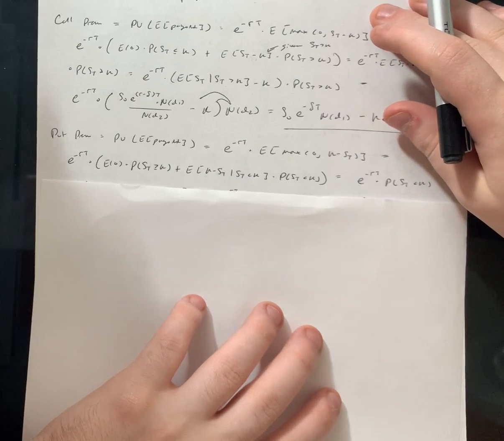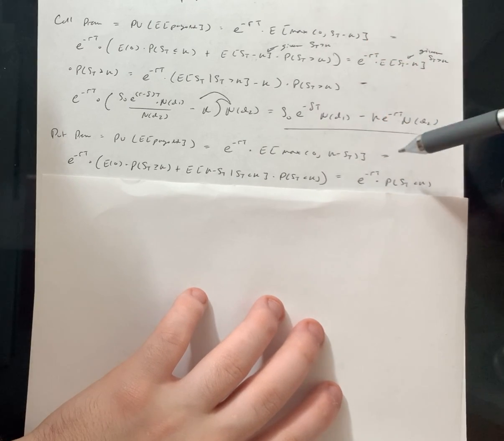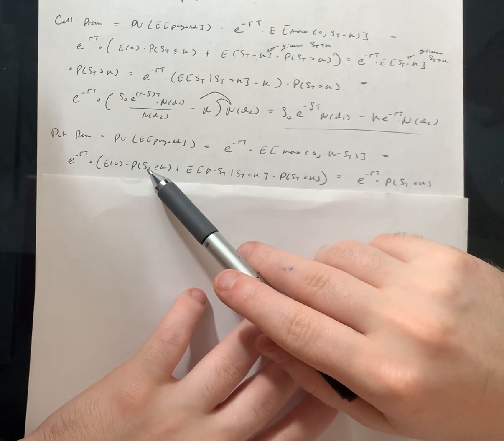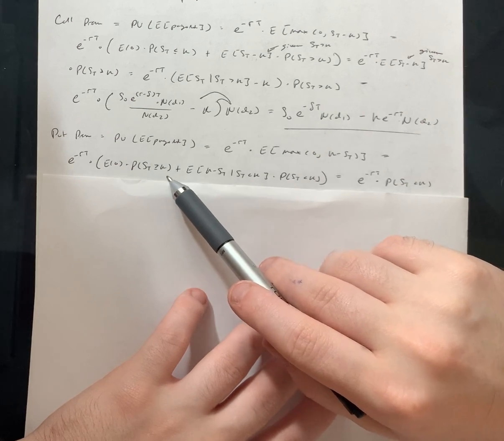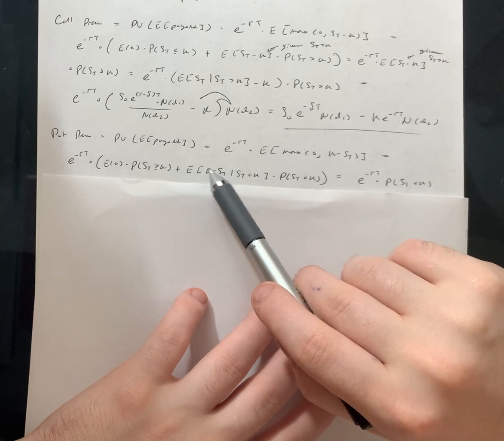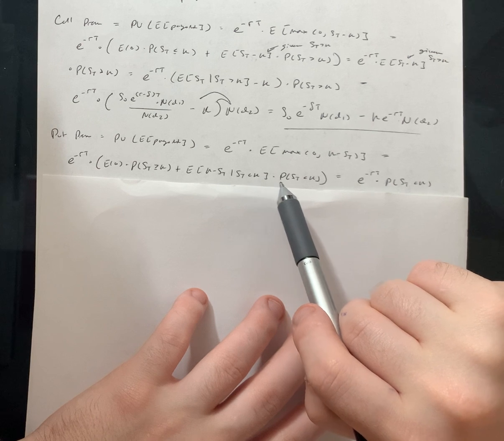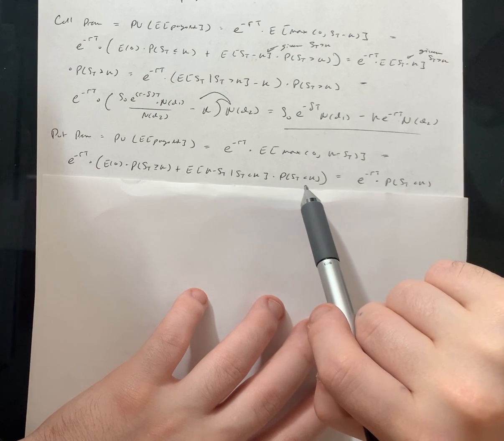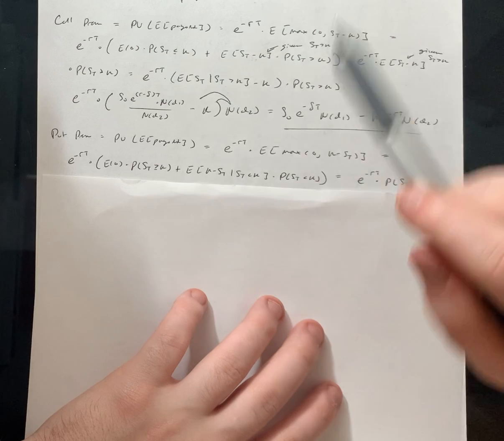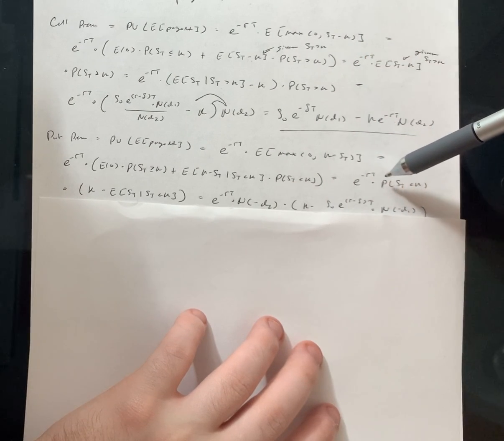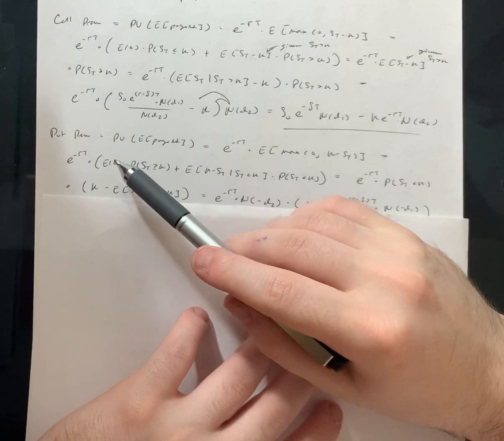Well, with the law of total expectation, in one situation we have 0, where 0 occurs when S_T is greater than or equal to K, plus the expected value of K minus S_T given S_T is less than K, times the probability that event occurs, which is the probability S_T is less than K.